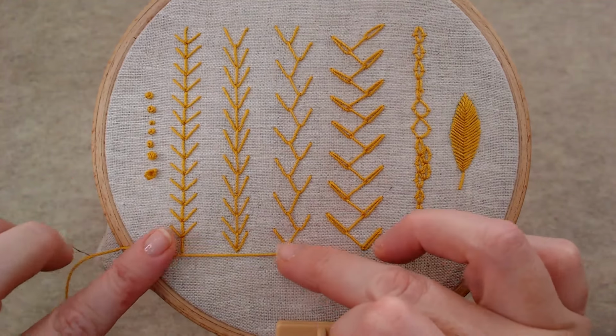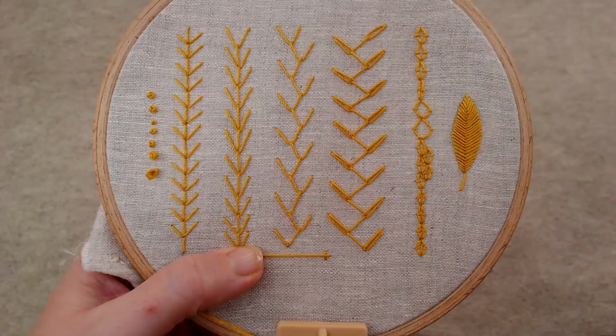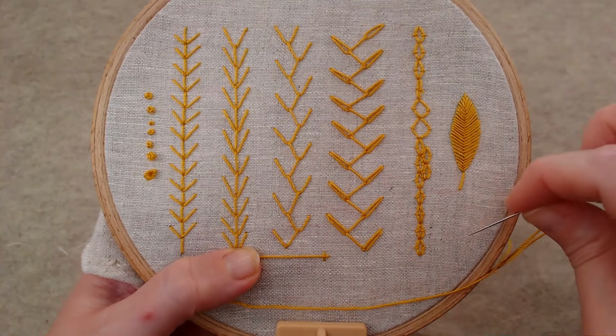I've looped my thread round and I'm going to slide my needle diagonally under that crossing point.